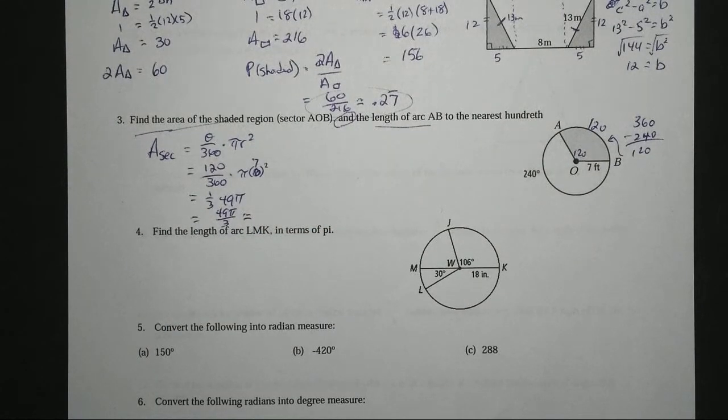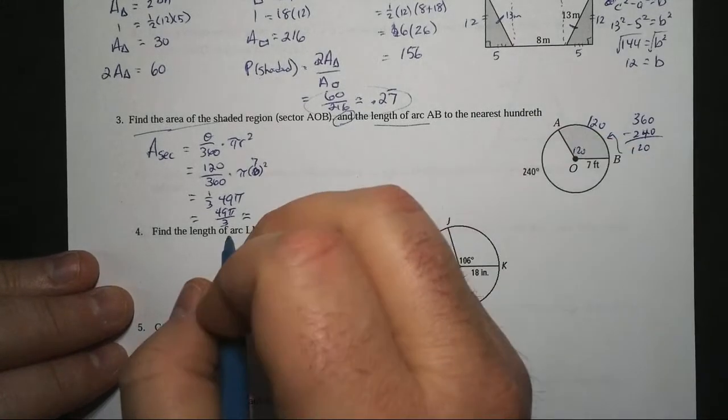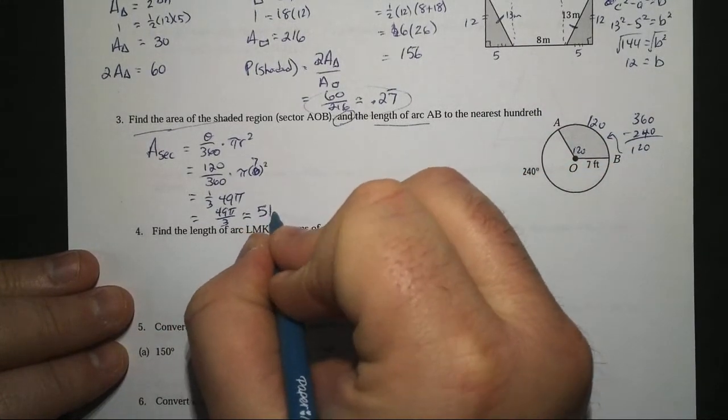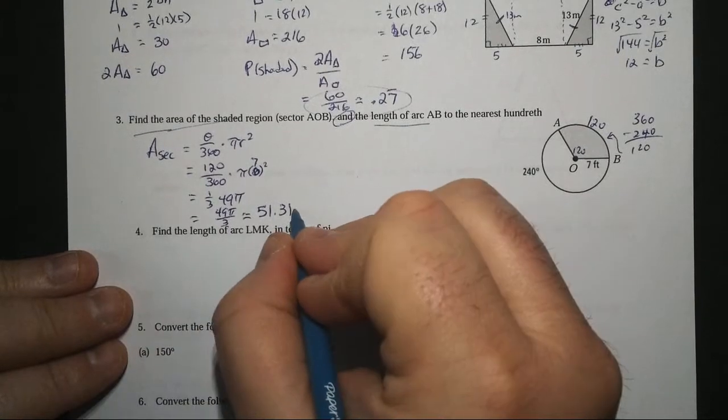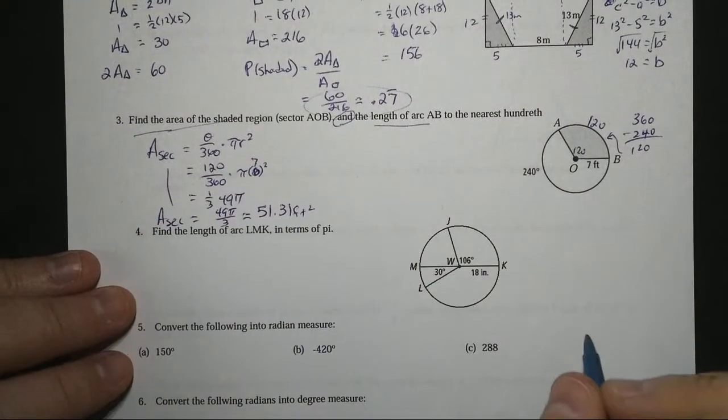So 49 pi over 3 ends up being 51.31 to the nearest hundredth. And this should be feet squared, by the way. So that's the area of the sector.